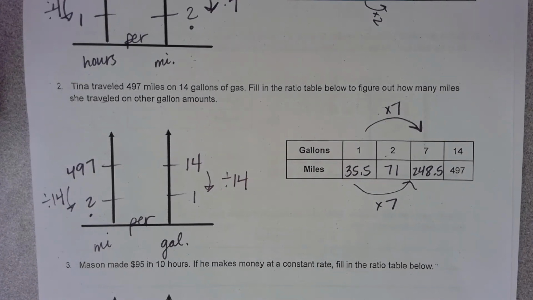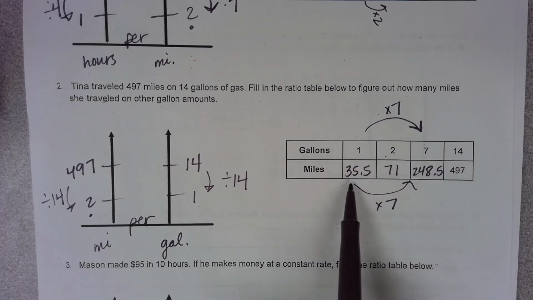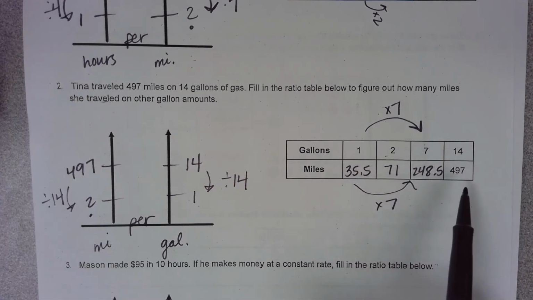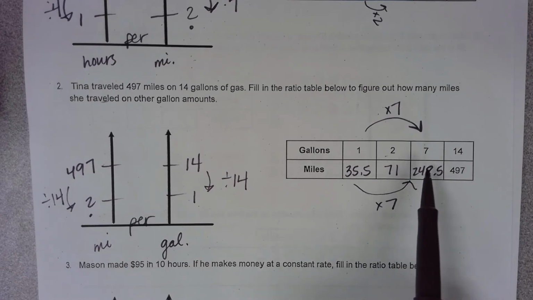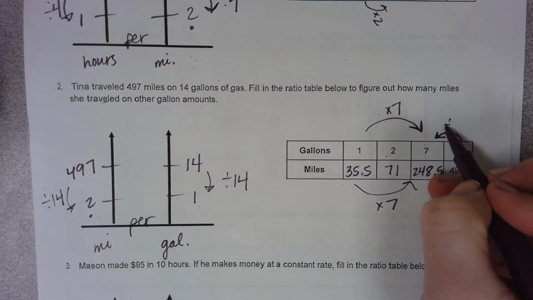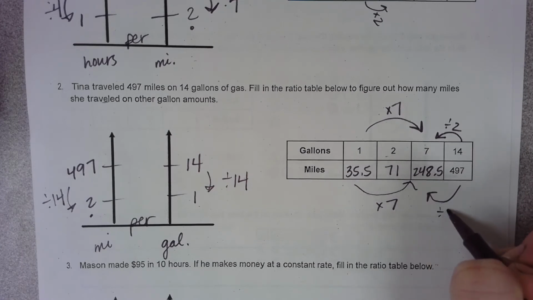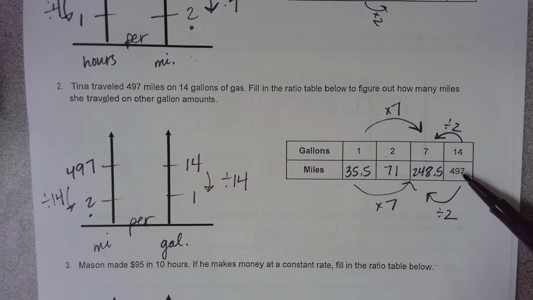Another way that you could have done is you went, wait a second, I know my 1 value, I know my 2 value, and I know my 14 value. And I know that 14 is double the amount of 7. So that means 497 is double the amount of miles that they can travel for 7 gallons of gas. So you could have gone backwards with it this way too. You could have gone missing piece, divide by 2, missing piece, divide by 2. Okay, that's why ratio tables are so cool, because there are multiple ways to figure out our answer. If we were to divide 497 by 2, we would get the same exact answer here.